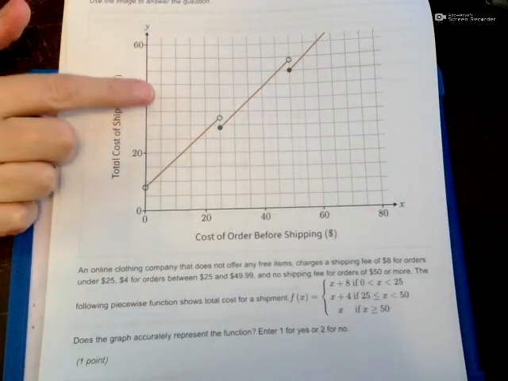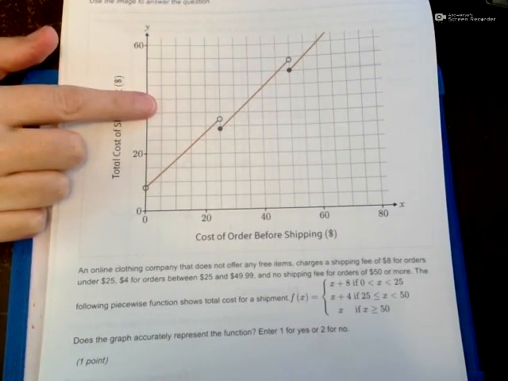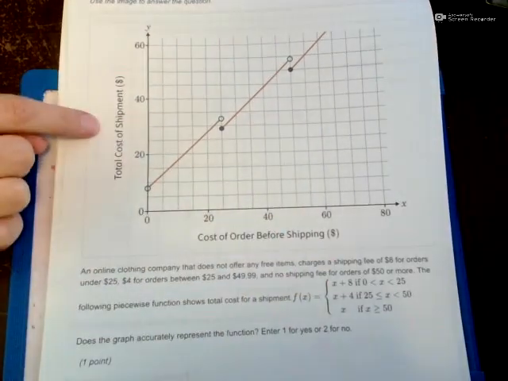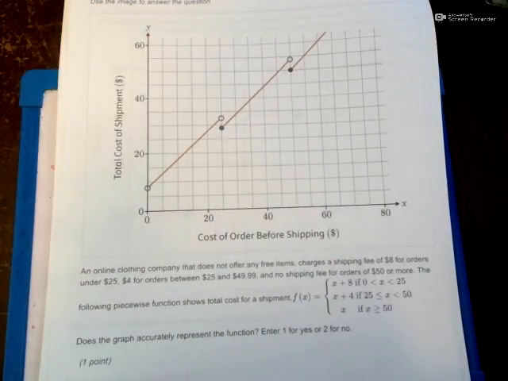And it wants to know if this graph accurately represents the function. So what you're going to do is take this and create a table and see if these points are all accurate.